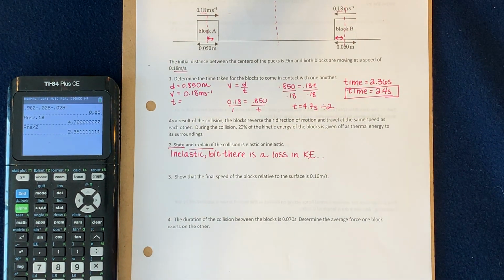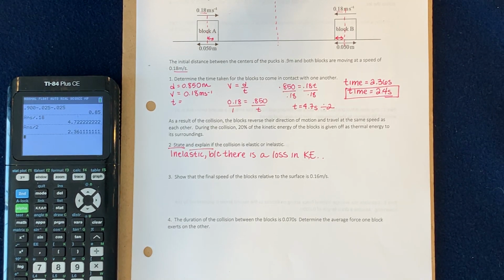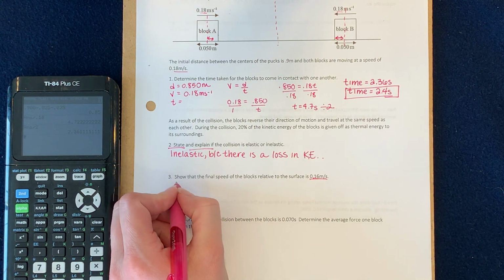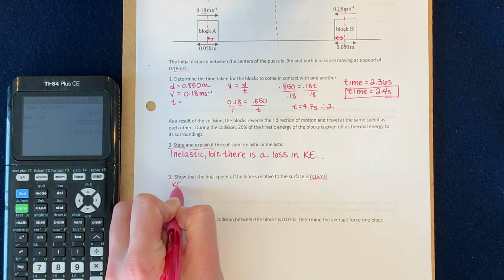Okay, so it says, show that the final speed of the blocks relative to the surface is 0.16 meters per second. So what you're actually just doing is confirming what they're already telling you. So you already have an answer to work towards, which is really nice because it'll let you know if you're on the right track. So basically what we're looking at is if the collision were elastic. In other words, what would be the total kinetic energy in this system if it were elastic?